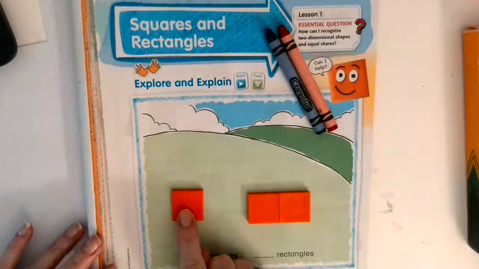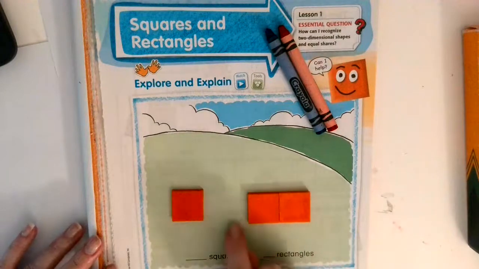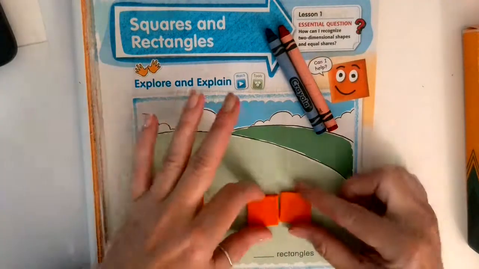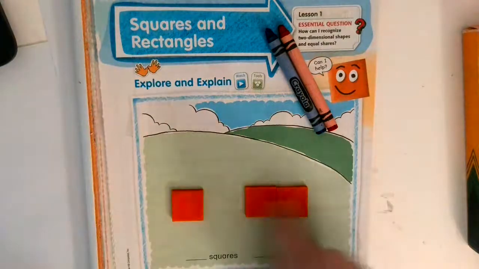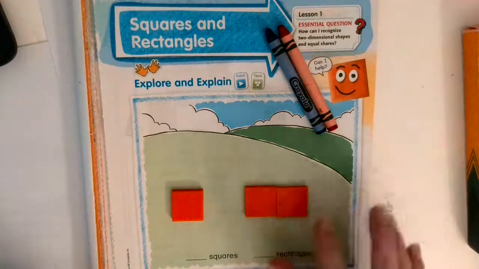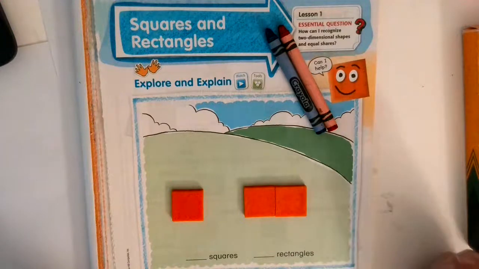So here I have a square, and this longer shape is a rectangle. I took two squares and pushed them together so they could make a rectangle because I don't have an actual rectangle shape. So make do with what we got, right?